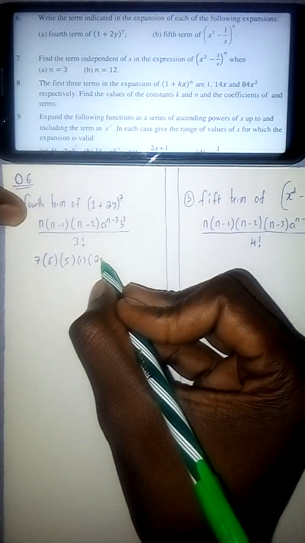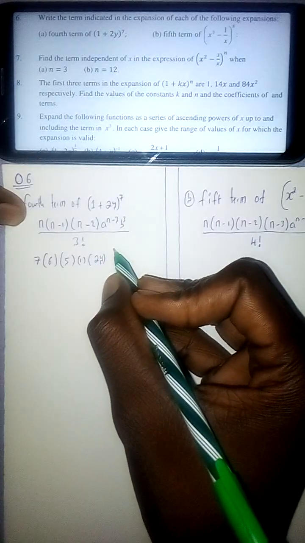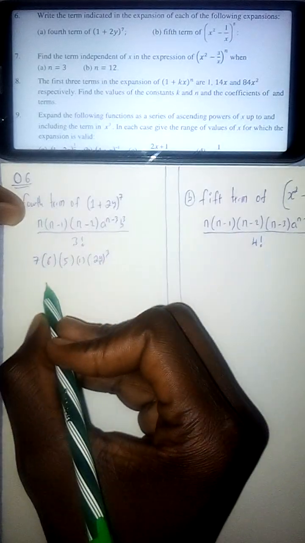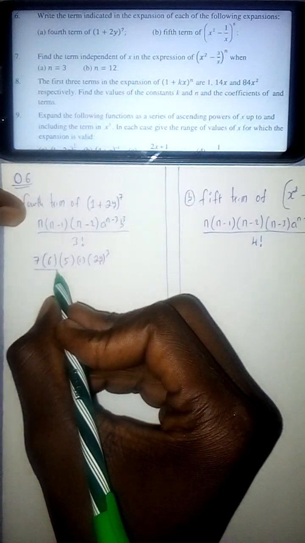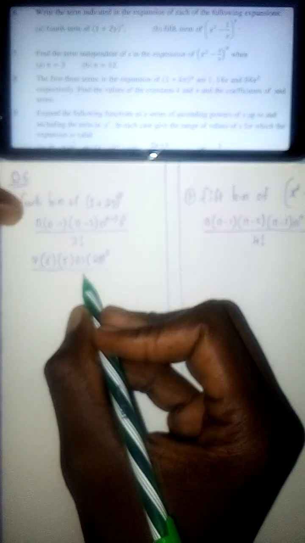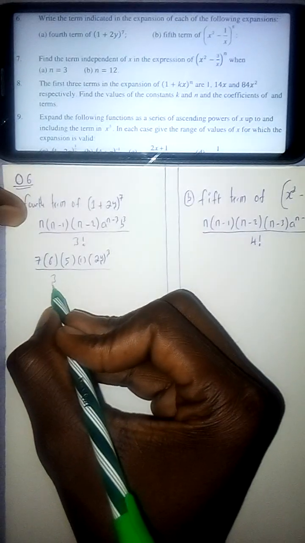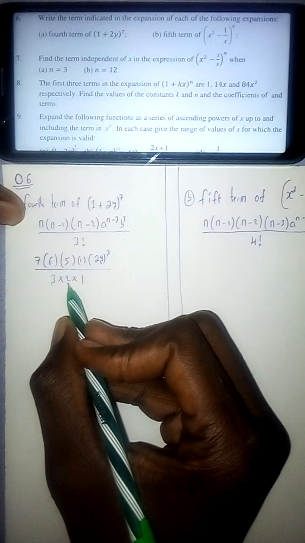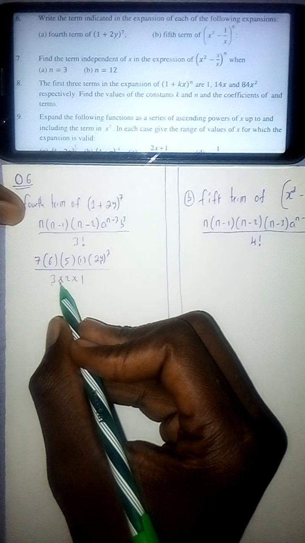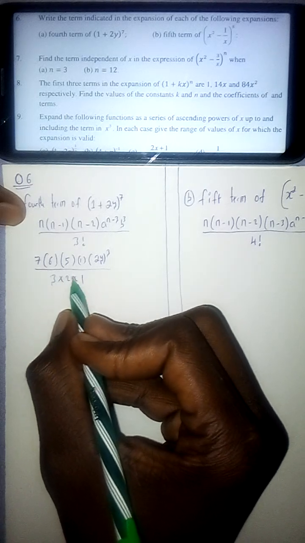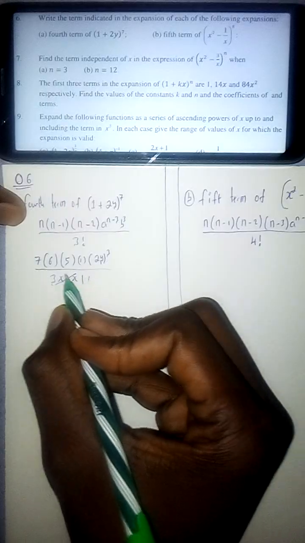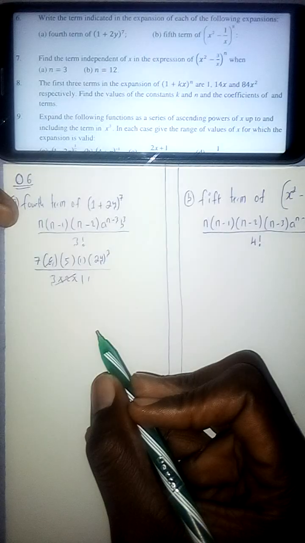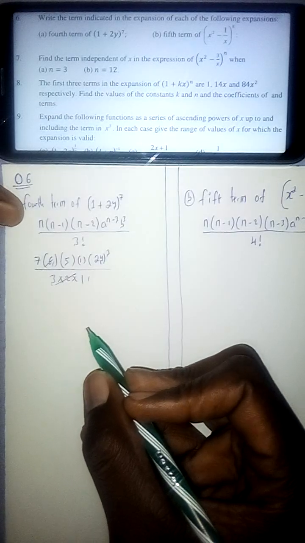Our b is 2y, raised to the power 3, over 3 factorial. 3 factorial is 3 times 2 times 1, which is 6. So 6 over 6 gives 1.